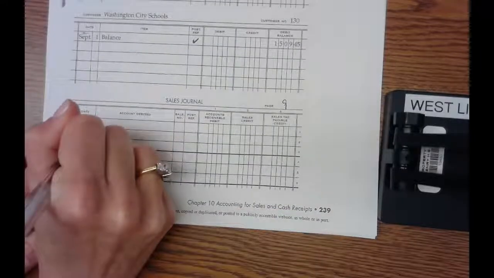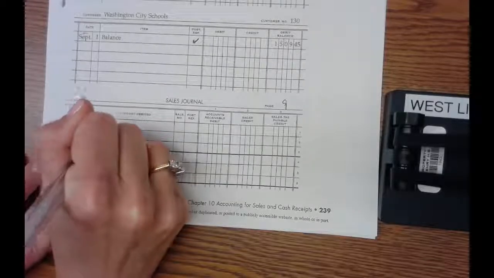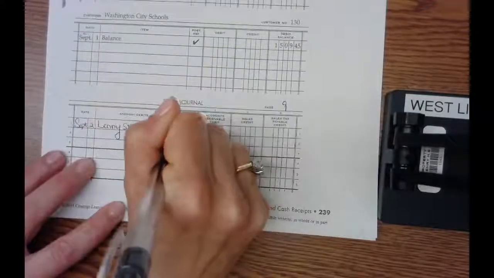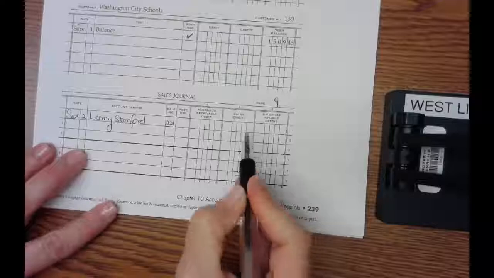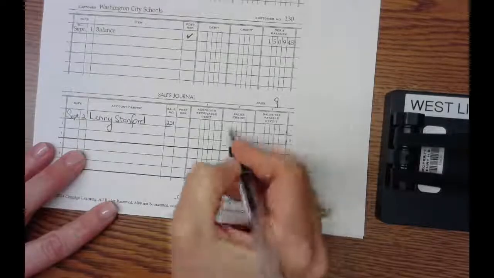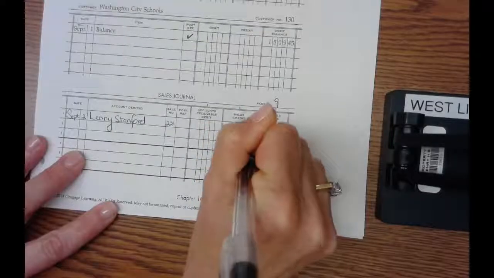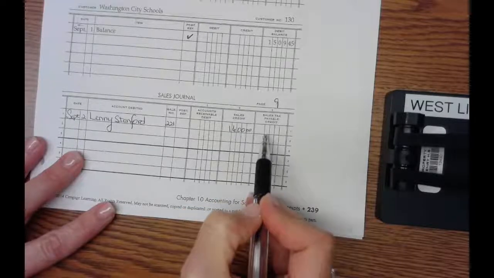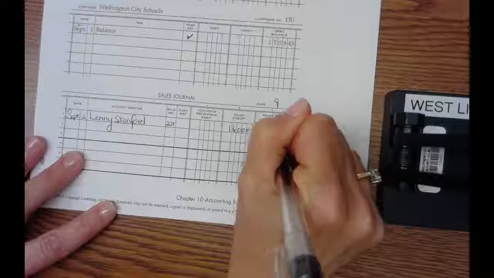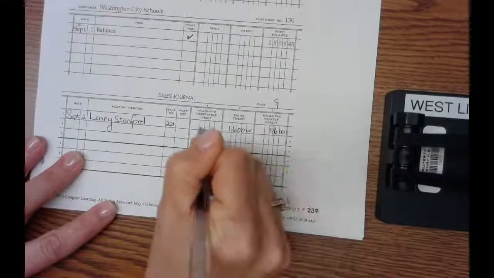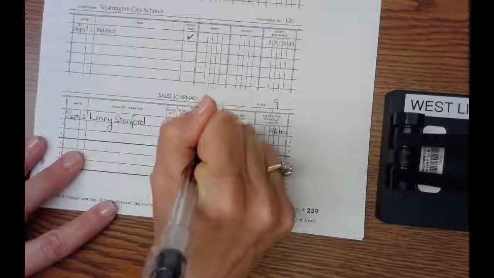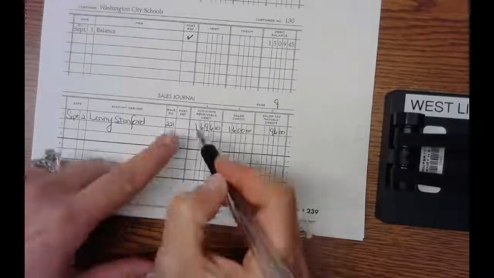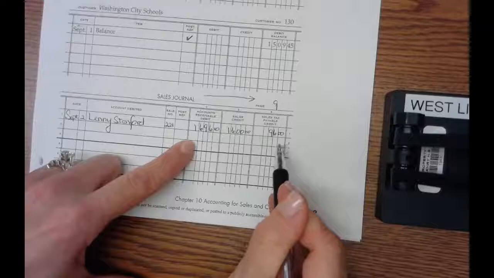The date is September 2nd. We sold to Lenny Stanford, invoice number 221. Now the amount of the stuff that Lenny bought from us is going to go in this middle column. It's $1,600. Now we're going to find the tax. So 1,600 times 6% or 0.06 gives us $96. These two added together give us our accounts receivable debit, $1,696. A good way to figure out what column everything goes in, this goes from highest to lowest.